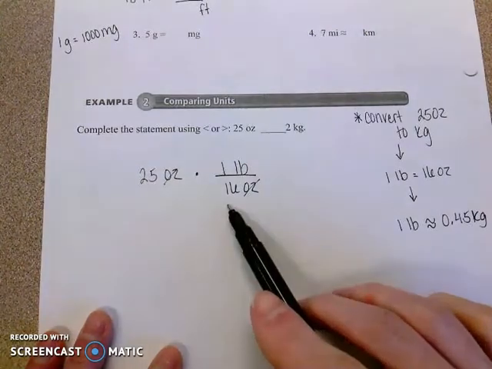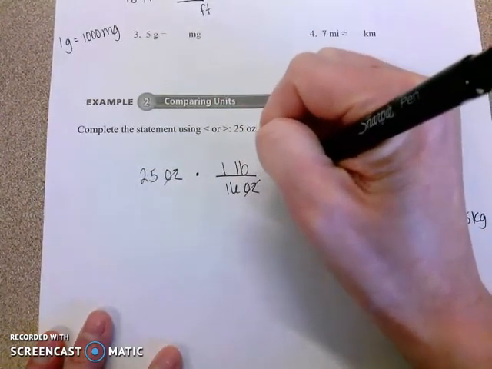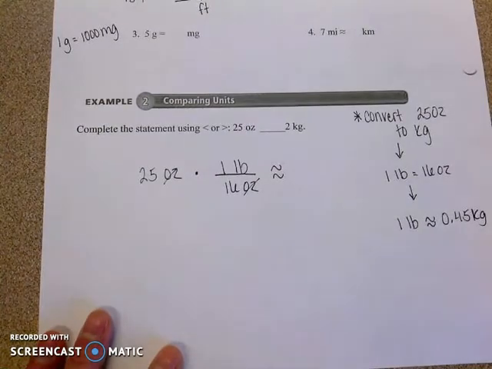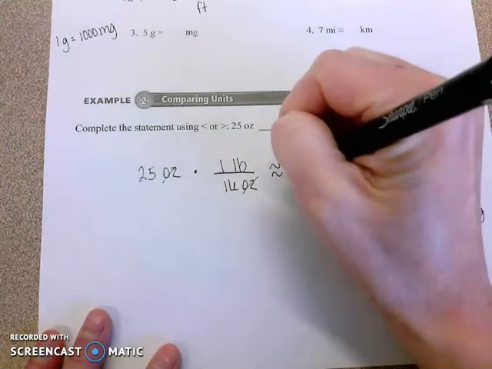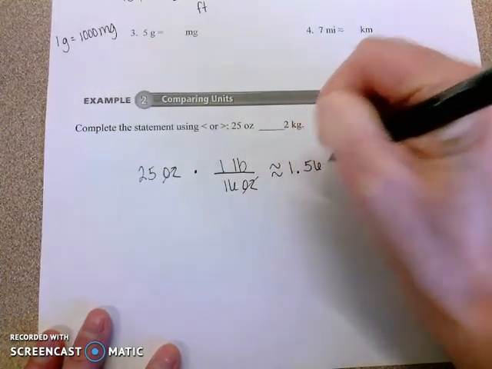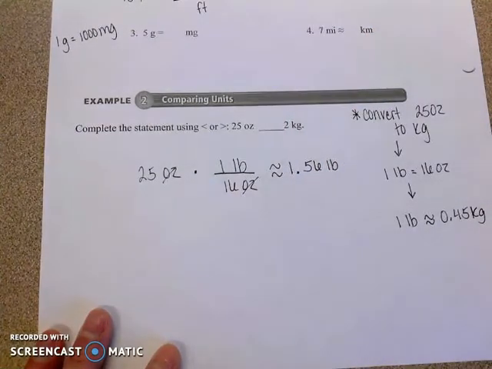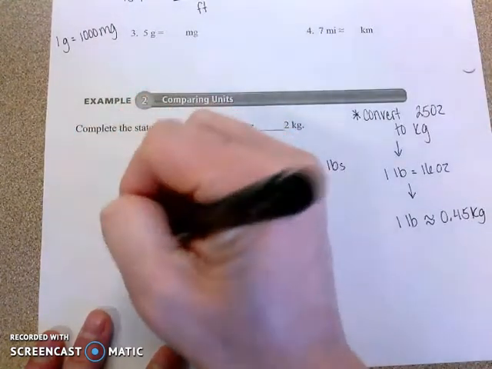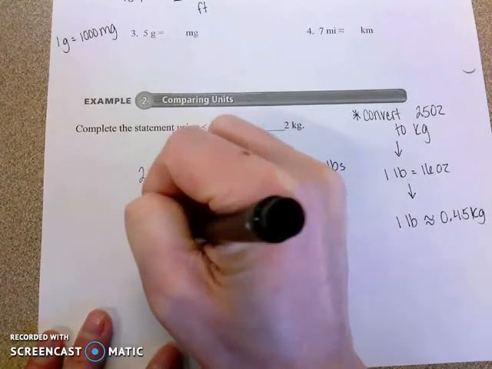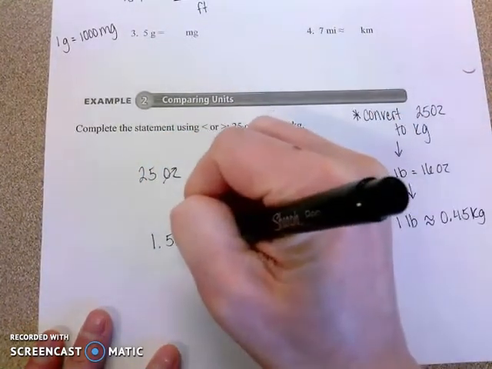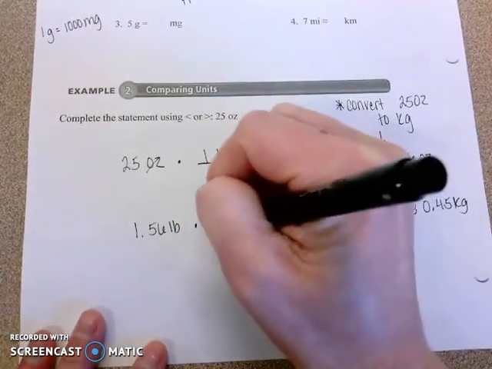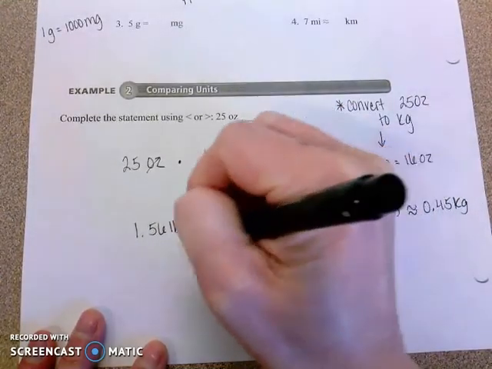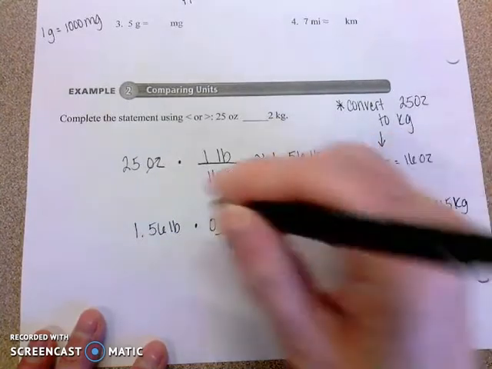So 25 divided by 16, this is one that if you put it in your calculator, that's okay. You're going to end up with 1.5625. So if I round that to the nearest hundredth, I get 1.56. So that's 1.56 pounds. So now we know that 25 ounces is 1.56 pounds. So now I'm going to take the 1.56 and I'm going to multiply it by my conversion factor to get to kilograms. So I want kilograms on top, a pound on bottom. So your pounds cancel out.